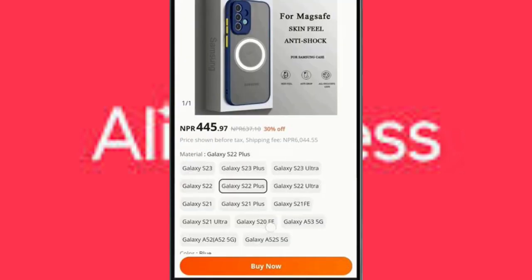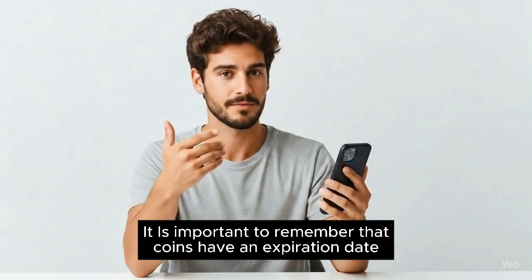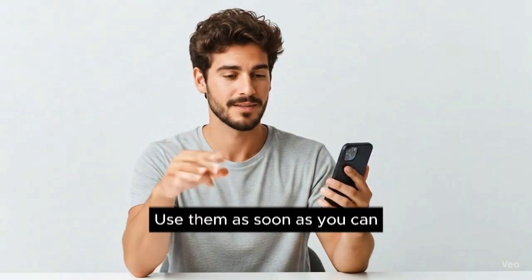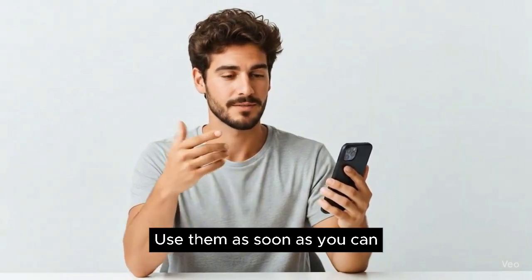When ready, proceed to checkout, and the system will automatically prompt you with a discount based on the number of coins you have. Simply apply your coins to the order, and you'll see the discount reflected in your total price. It is important to remember that coins have an expiration date, so it's a good idea to use them as soon as you can. By this, you have successfully earned and used AliExpress coins.